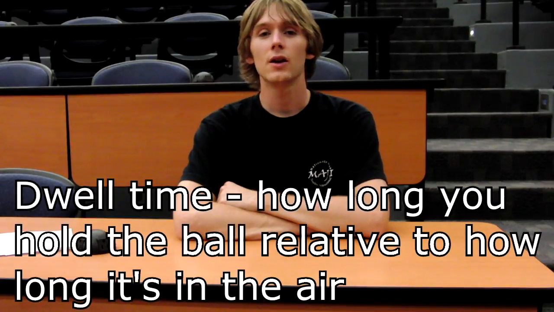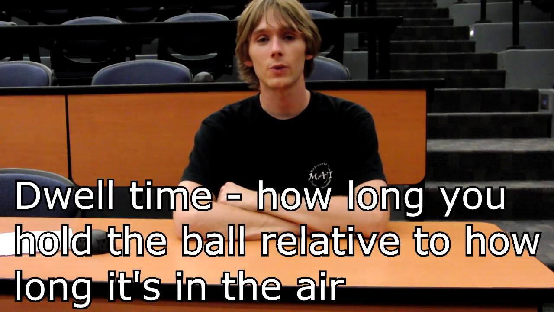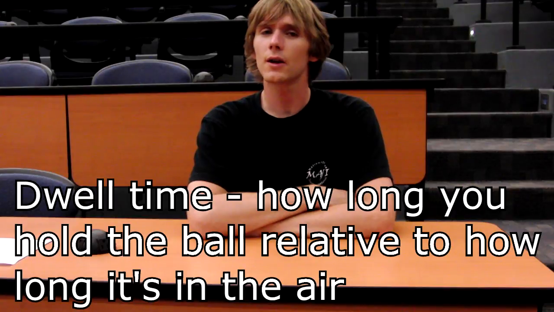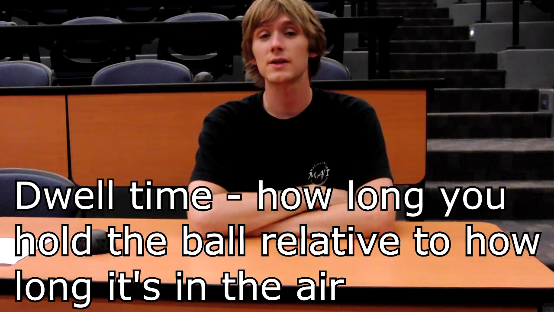Siteswap tells you the number of beats later a ball that's just been thrown will be thrown again. It assumes that you alternate hands that you throw from and assumes that you never have more than one ball in a hand. If you keep your dwell time constant, you can think of siteswaps as the height in which you throw the ball. That can be a little hard to digest, so we'll go through a bunch of examples now.